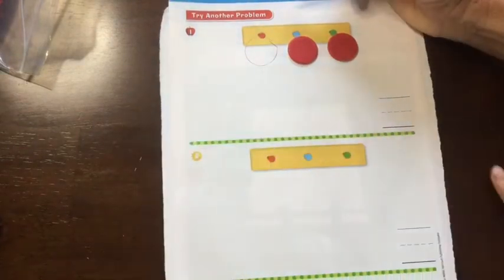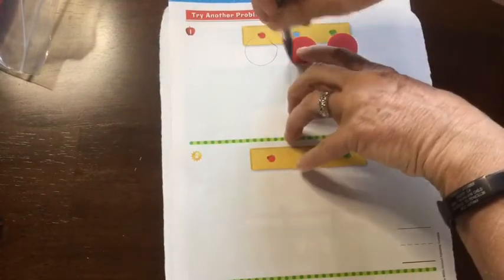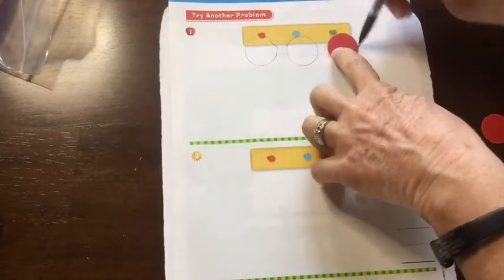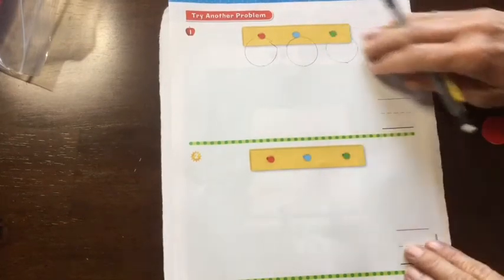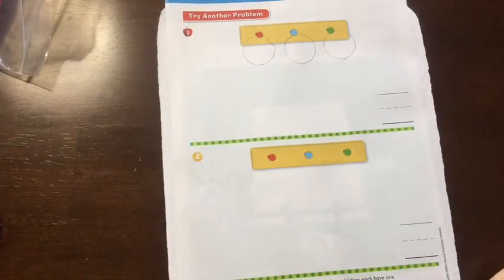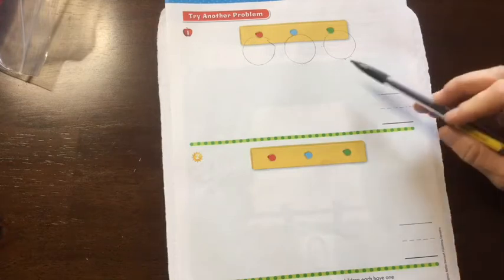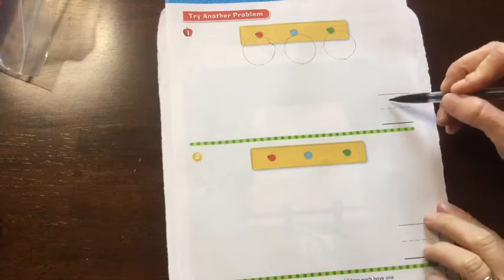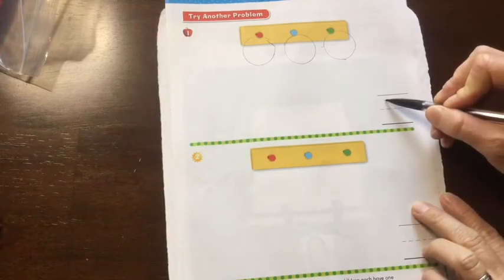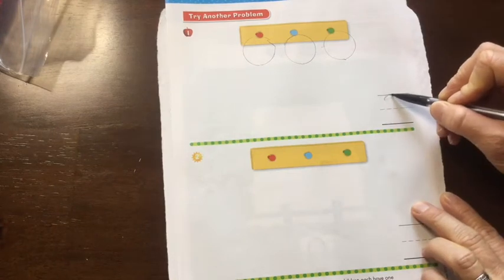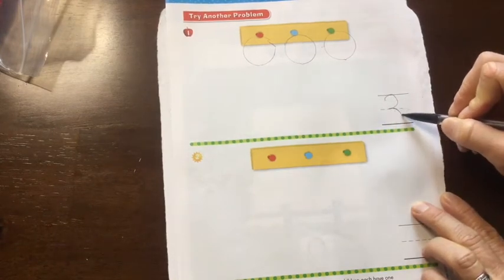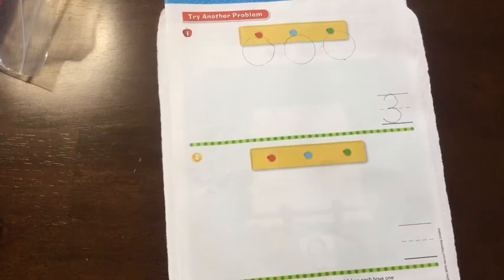1, 2, 3. How many backpacks are there? 3. That's right. So let's write the number. We start just below the top and we say around a tree and around a tree. That makes the number 3.